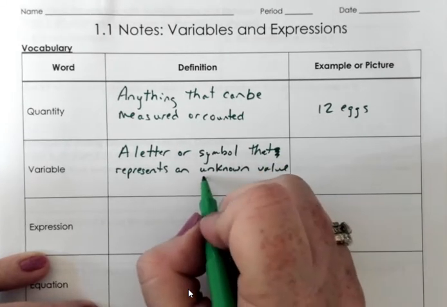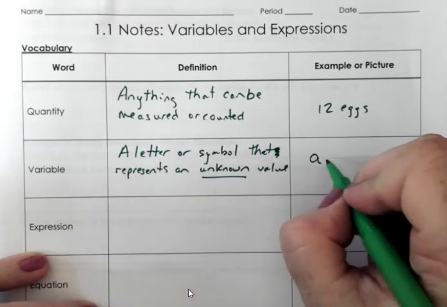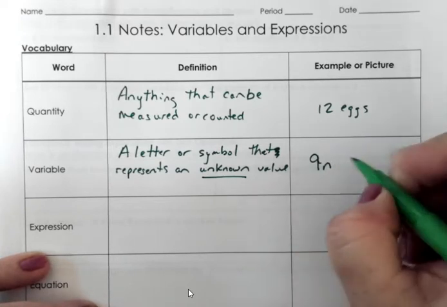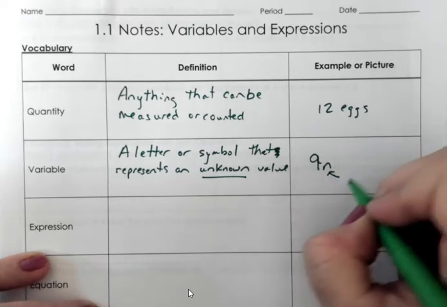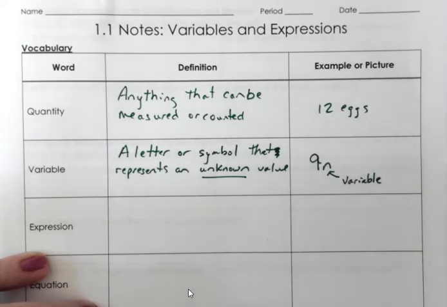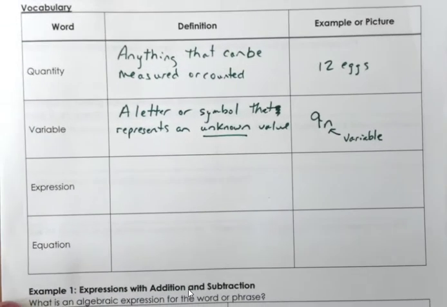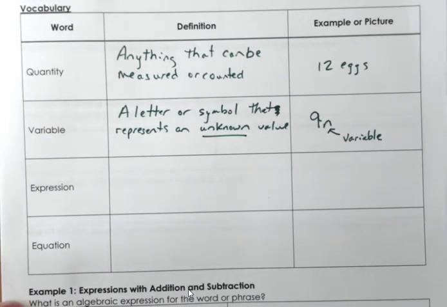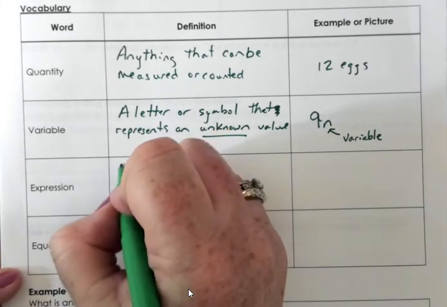Okay, so the key here is that it's unknown. So it might be something like a 9n, and the n is the variable. It's just the letter or the symbol that stands for something that's unknown. All right, an expression. It's a math phrase with numbers and or variables, and there's no equal sign.